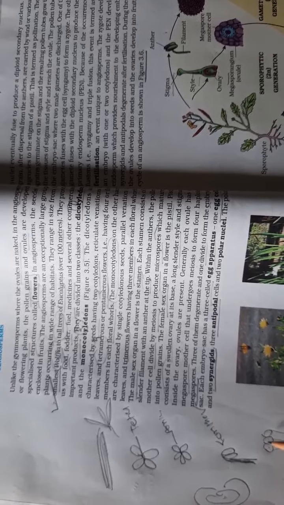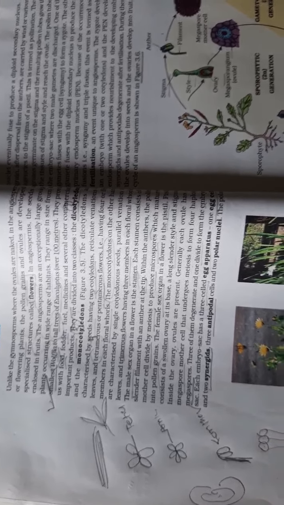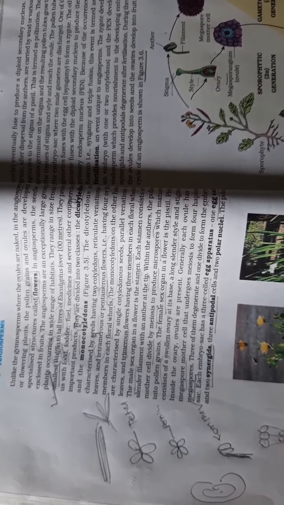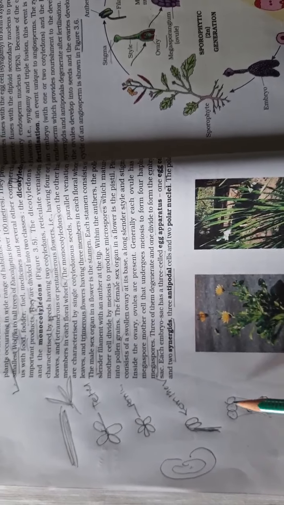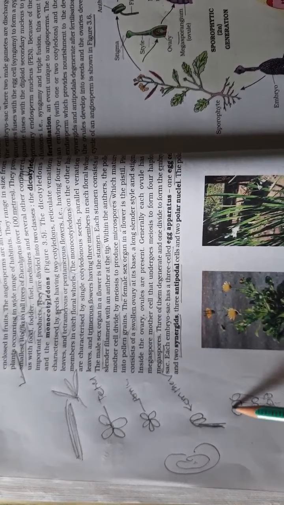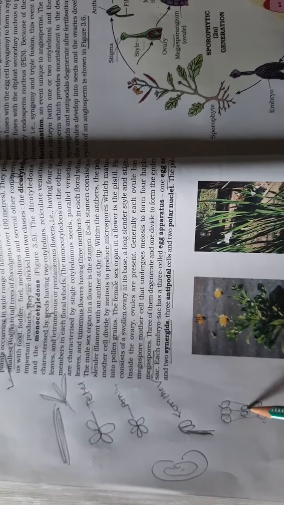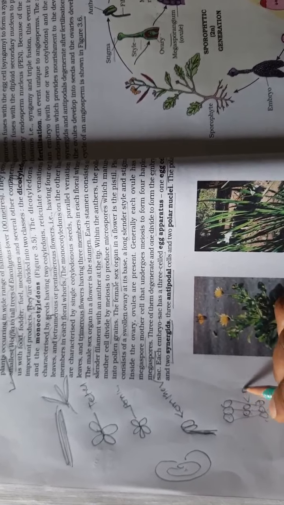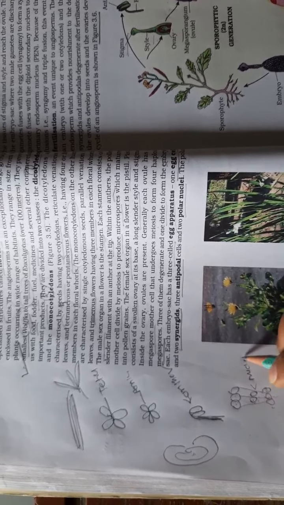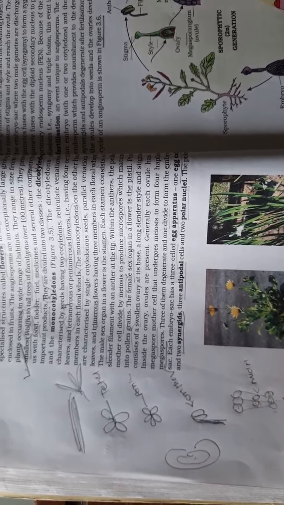This is the egg apparatus. First, synergids means the center layer, this center layer is a synergid layer, and antipodal is the third layer, meaning three antipodal cells and two polar nuclei. This is a nucleus, and this is how the antipodal cells are formed.